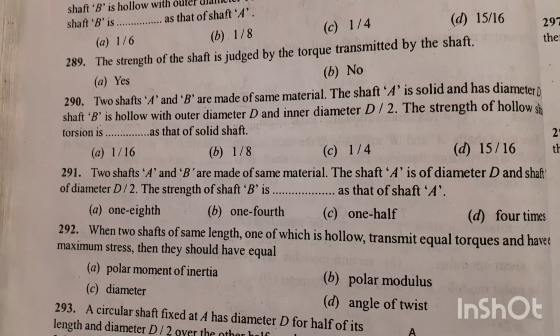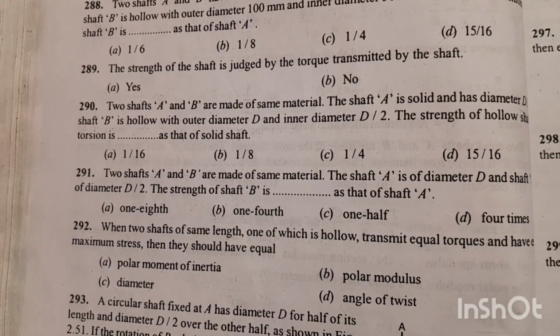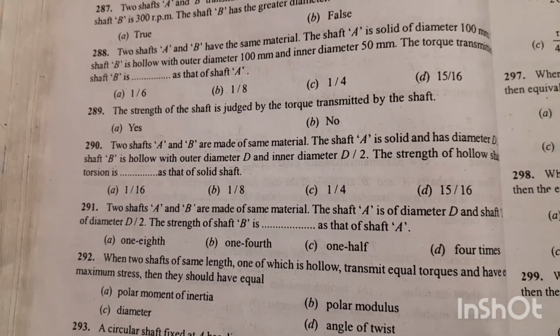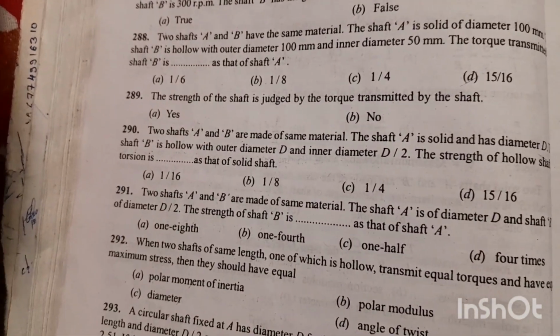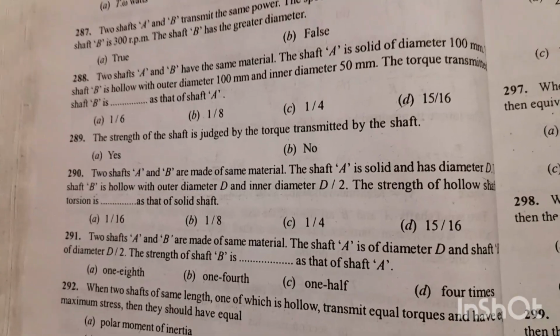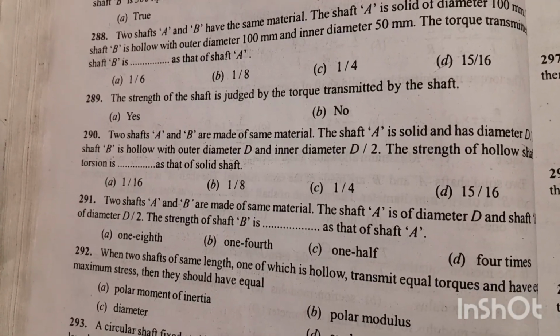Next question 291. Two shafts A and B are made of the same material. Shaft A is of diameter capital D and shaft B is of diameter capital D by 2. The strength of shaft B is how much as that of shaft A?